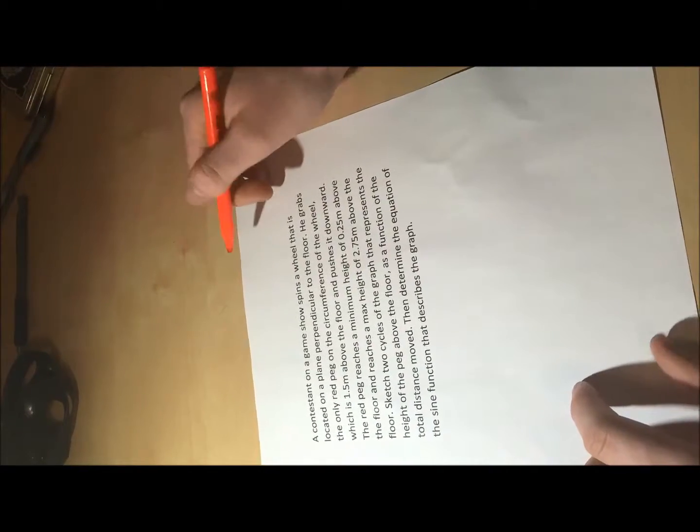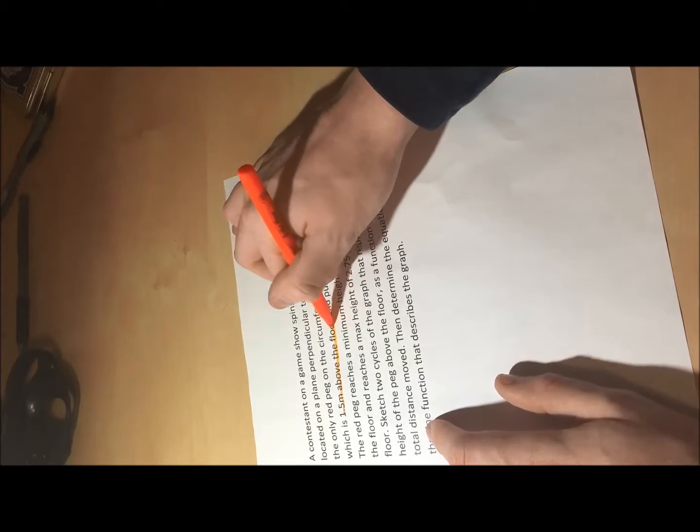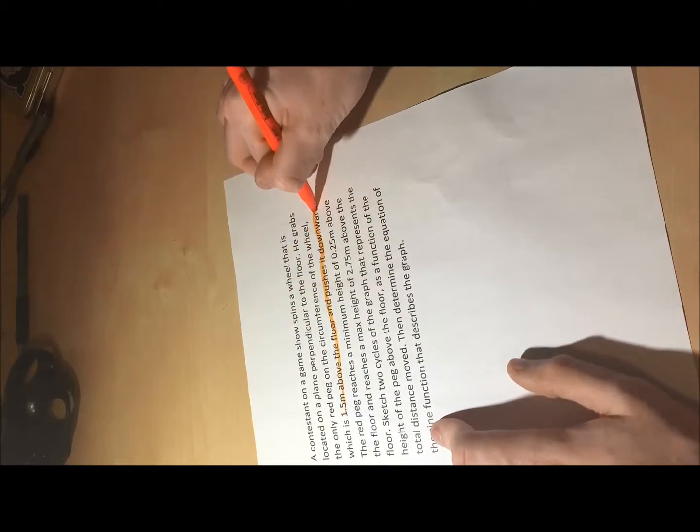So, I'm just going to go back to this question here and highlight some key points. The first key point here is that when he grabs the red peg, it is 1.5 meters above the floor, and the red peg is also being pushed downward.